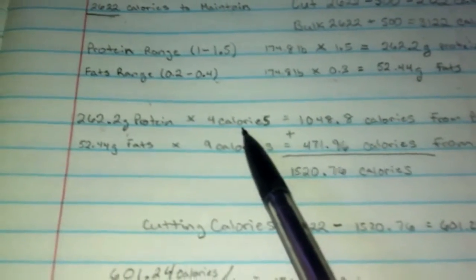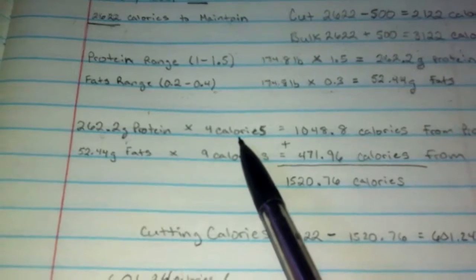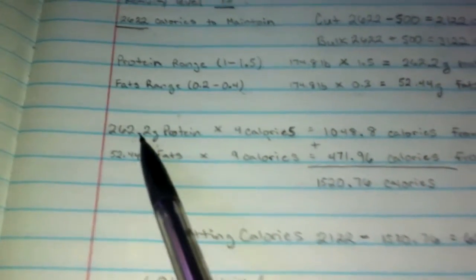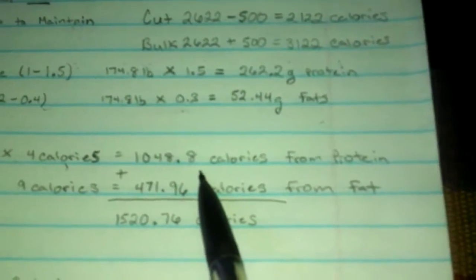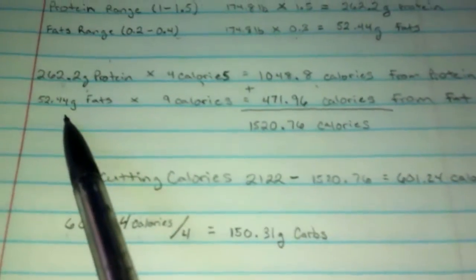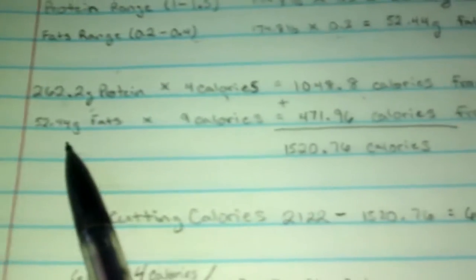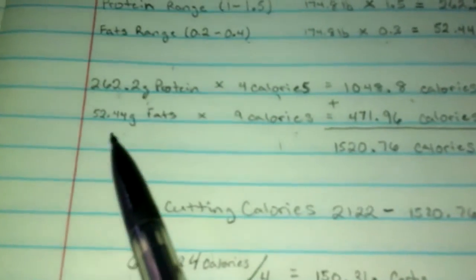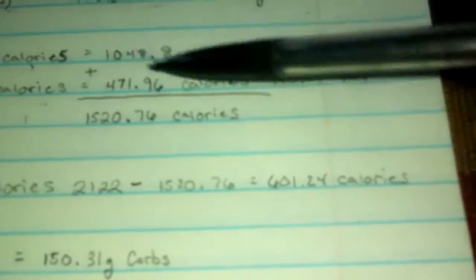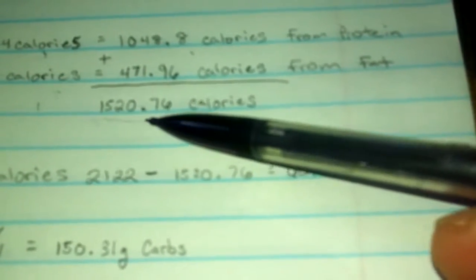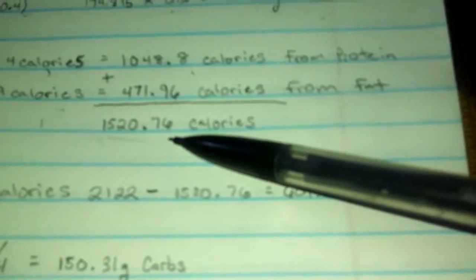Now, for protein, I'm going to take my grams of protein, you guys, and multiply it by 4 calories. Every single gram of protein has 4 calories in it. You're going to take your protein grams, multiply it by 4, and this is how many calories we get every single day from protein. You're going to do the same thing with the fats, but every single gram of fat has 9 calories. So 52.44 times 9 calories. Here's my calories from fat every single day. Now I'm going to add up the calories, and this is what I get right here. This is just the calories from protein and fat.